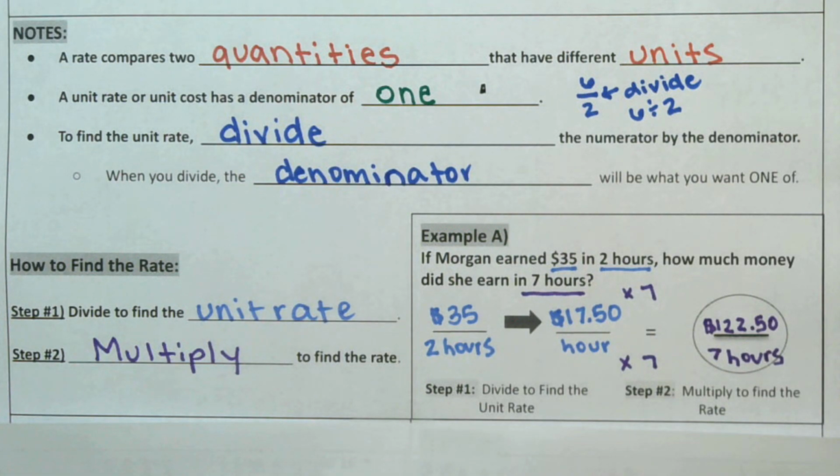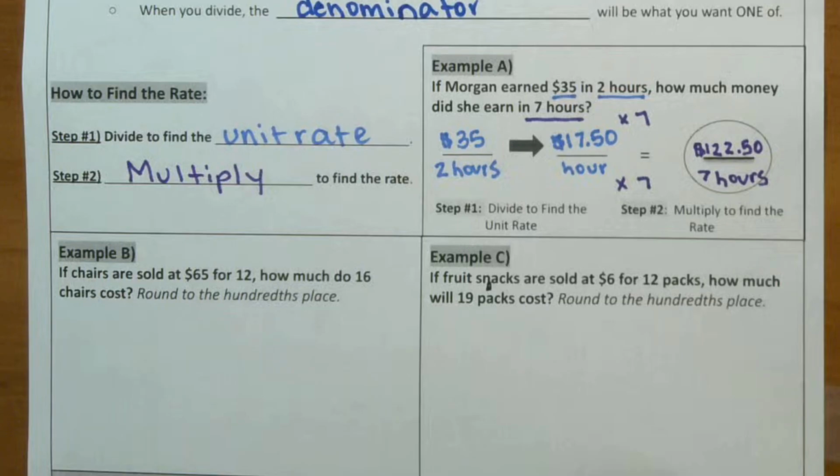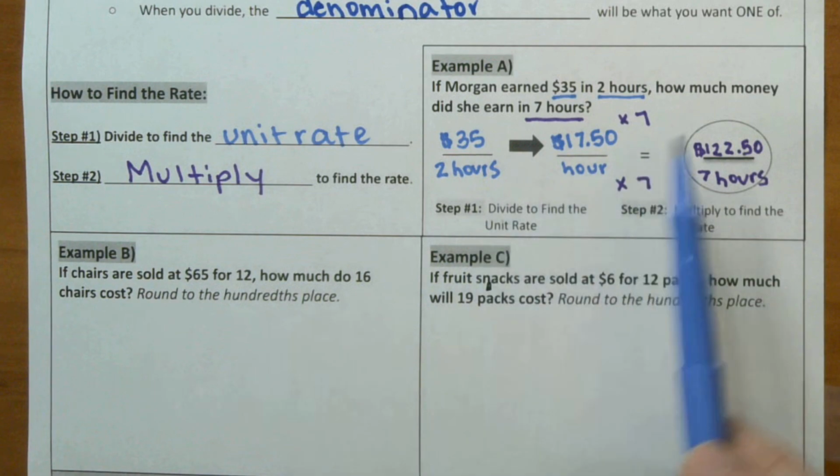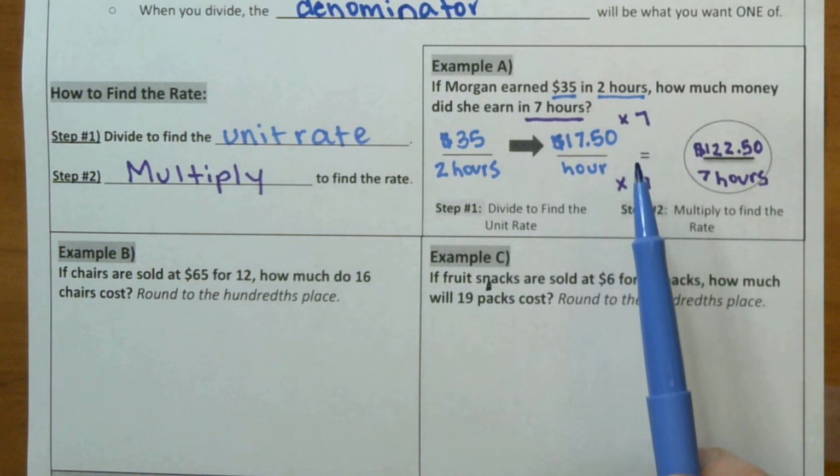Let's take a look at example B and C. All right, I'm going to do B with you and then have you work on C on your own. B says, if chairs are sold at $65 for 12, how much do 16 chairs cost? Round to the hundredths place. Remember, the hundredths place is 2 numbers to the right of the decimal.